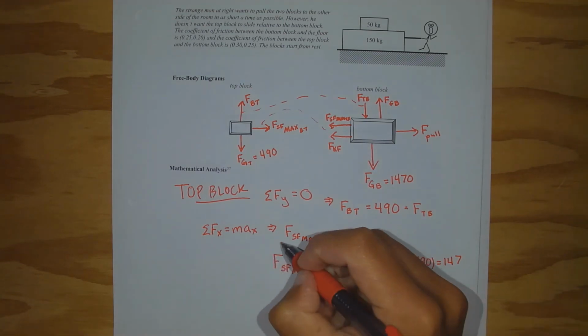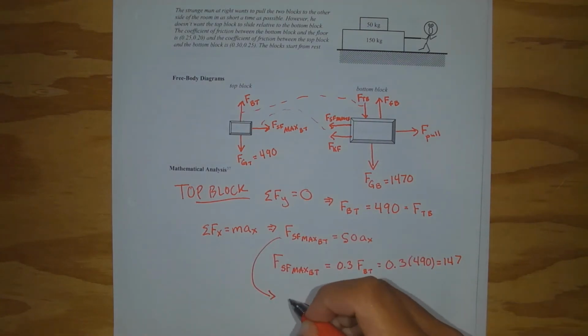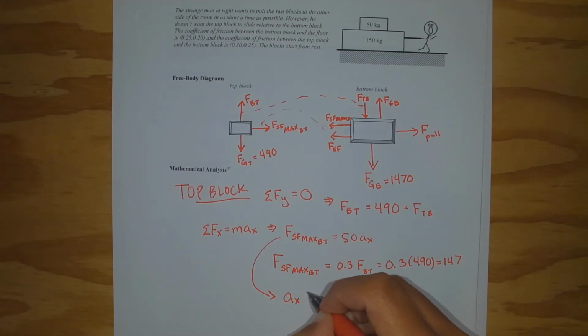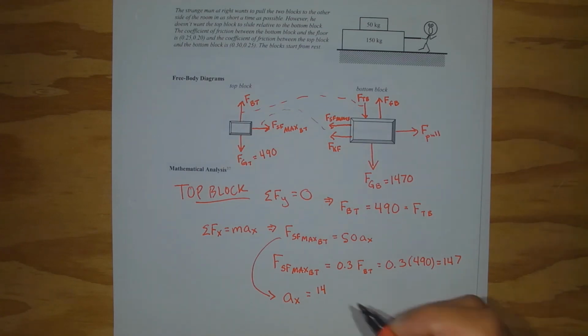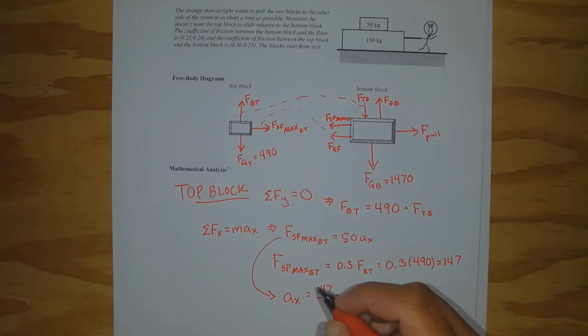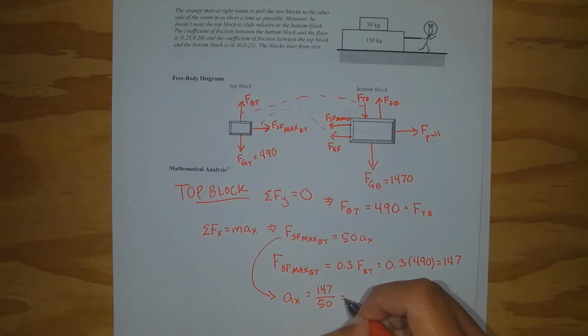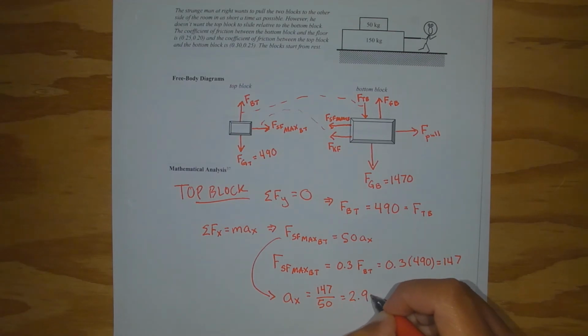So now I can go back to what I have here, and I can find the acceleration in the x direction. That is the maximum value for the force of static friction between the bottom block and the top block, divided by the mass of 50. And that gives me 2.94 meters per second squared. Let's add some units in there also.